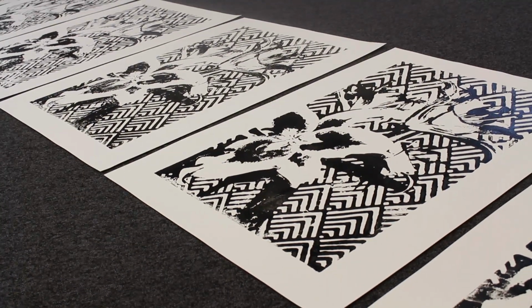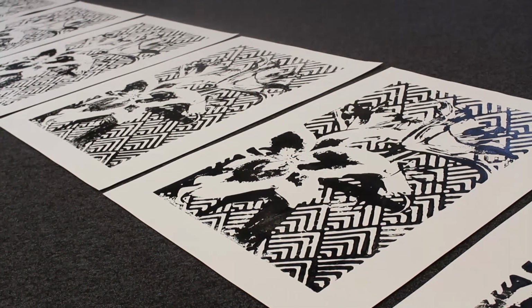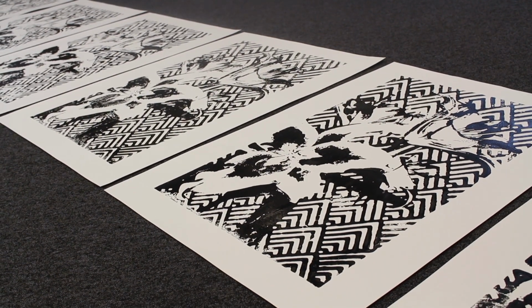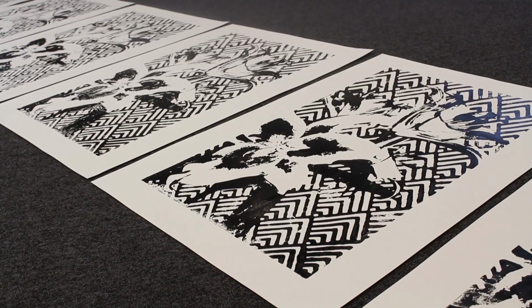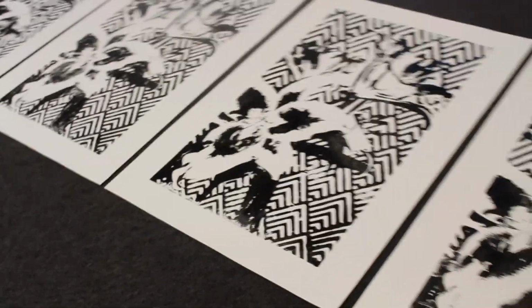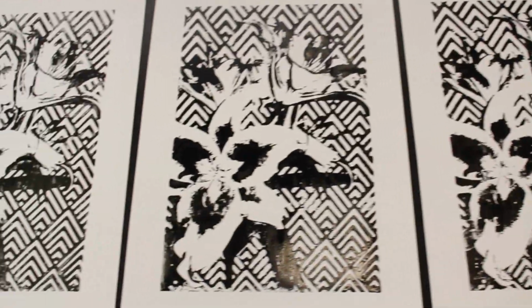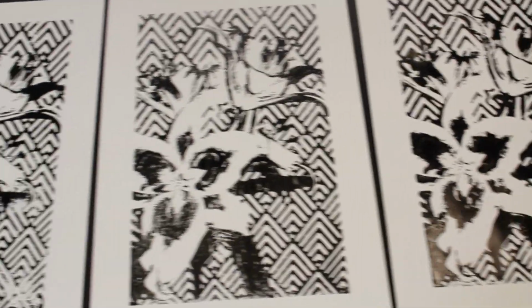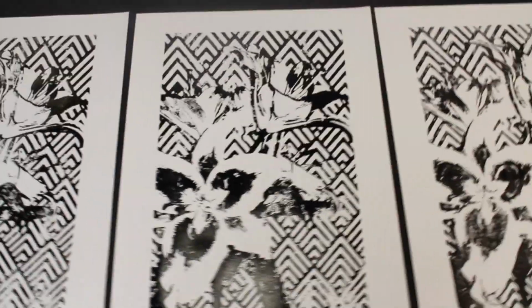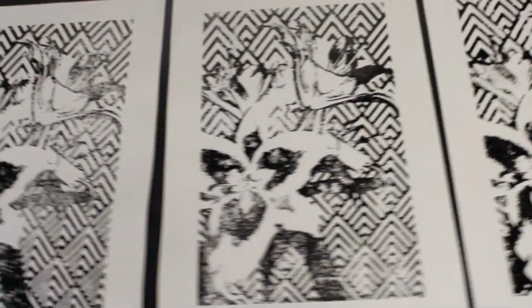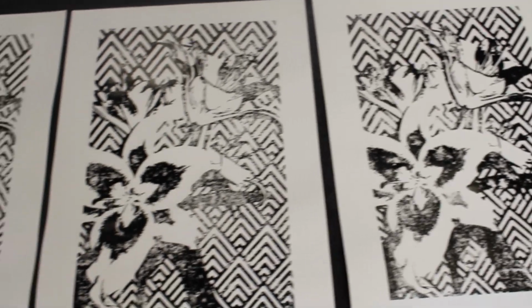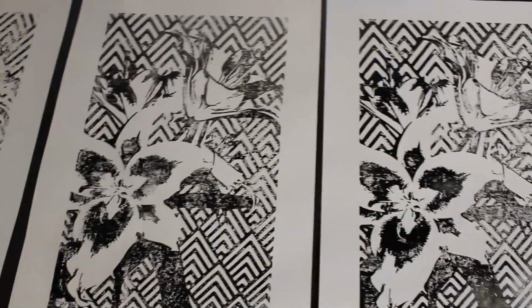So the beauty of woodblock printing is that I create one woodblock whereby I can create lots of different prints from that single block. So I'm just going to walk through all of the different prints that I've created. I've created 8 prints in total, and you can see there's variation in all of the prints.